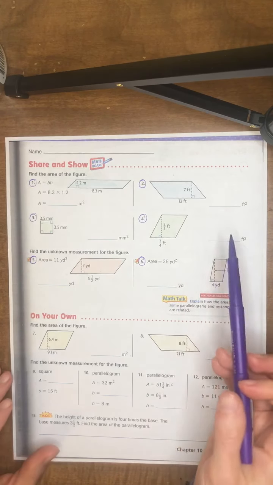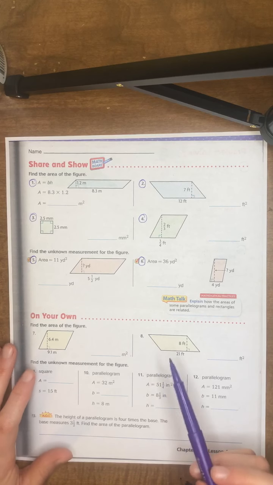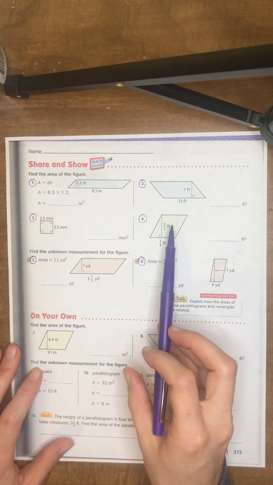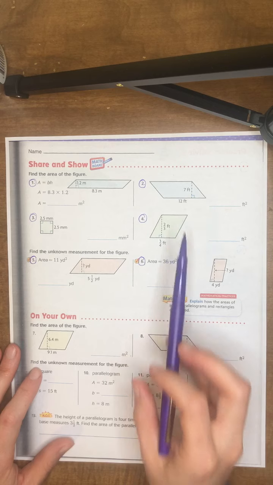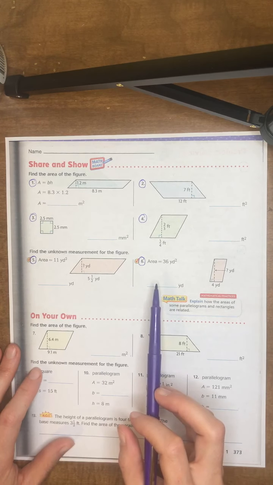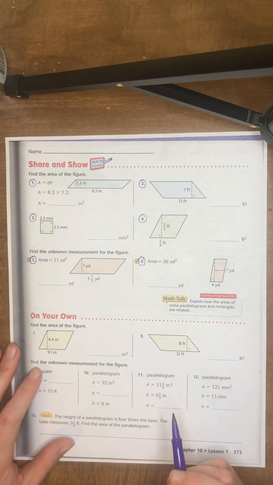Okay, so you're doing numbers 1 through 6. Numbers 1 through 4, you're just finding the area of the figure. Numbers 5 and 6, you're finding the unknown measurement for the figure.